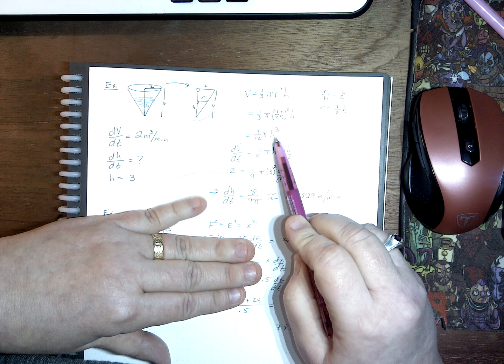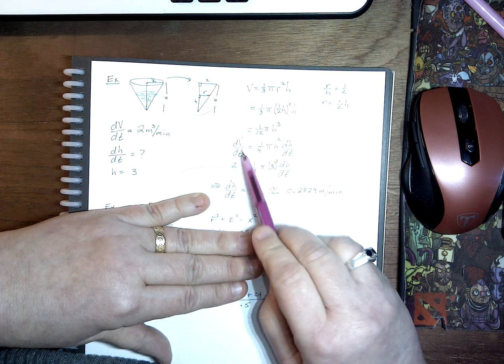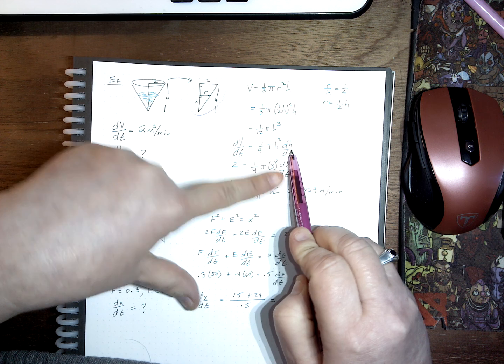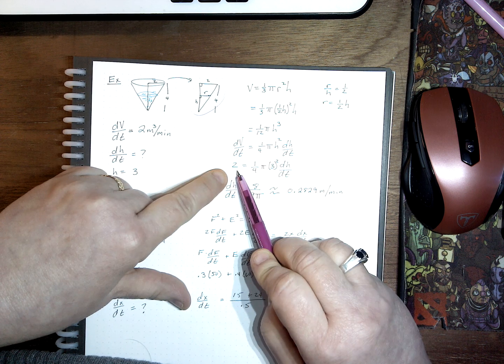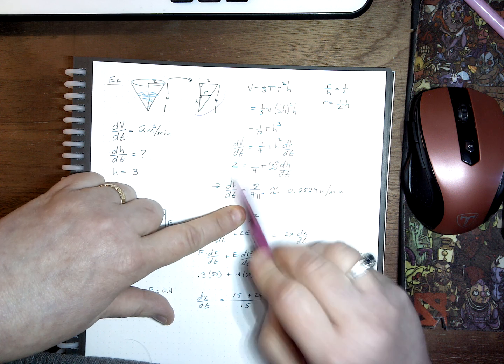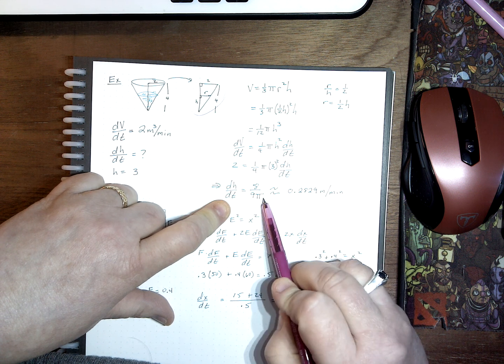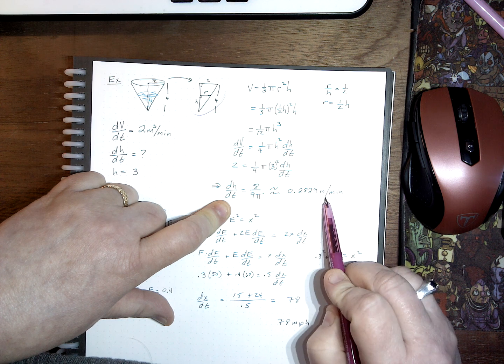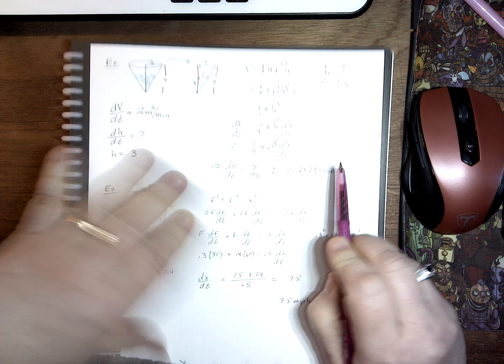Now I can take the derivative with respect to time. dV/dt is 1/4 pi h squared dh/dt. Fill in what I know: 2 equals 1/4 pi times 3 squared times dh/dt. I can solve for dh/dt. I get 8 over 9 pi, which is approximately equal to 0.2829 meters per minute.